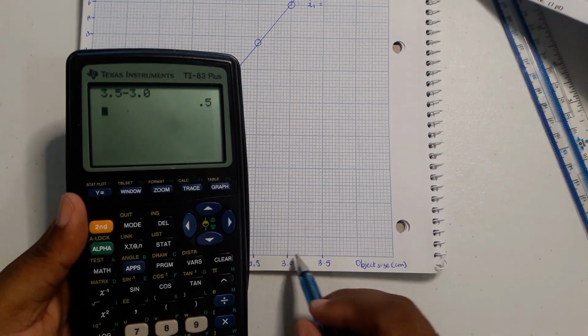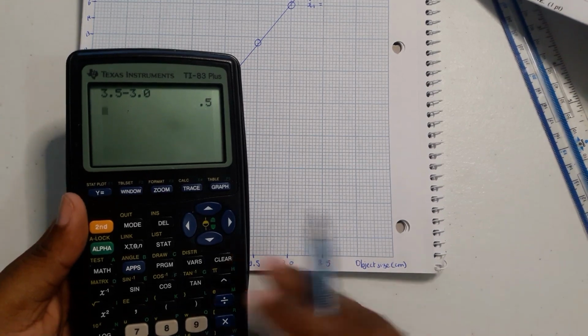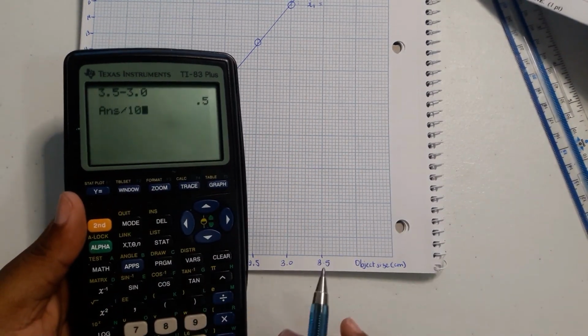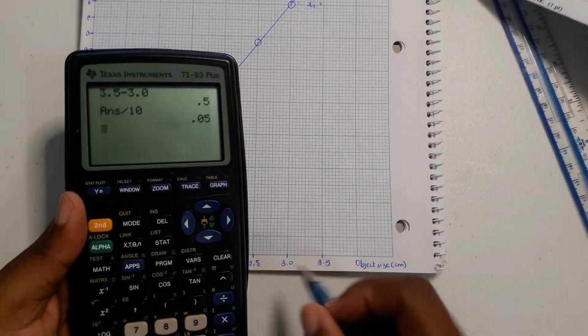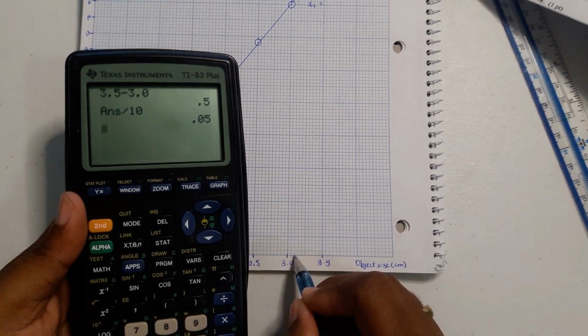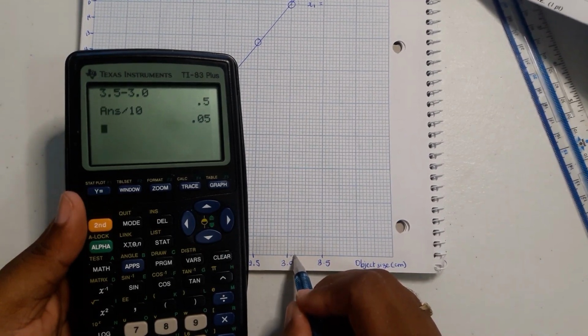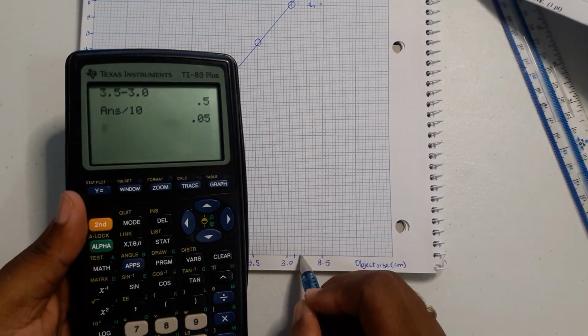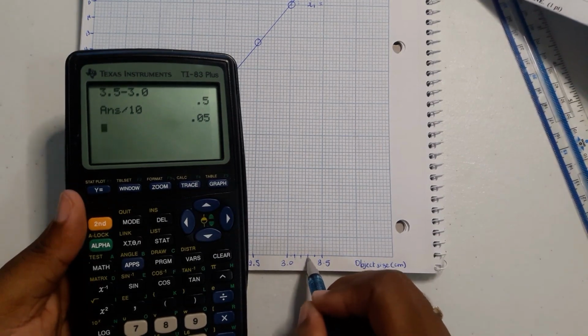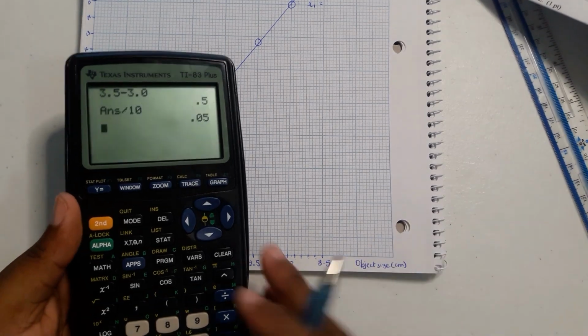Each one is 0.5 divided by 10 spaces, 0.05. You add 0.05, you get 0.1. So every 2 spaces is 0.1. So you will get 3.1, 3.2, 3.3, 3.4.